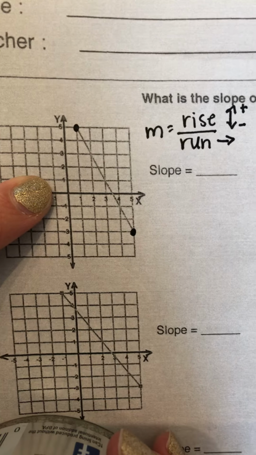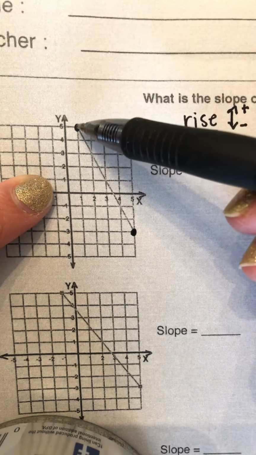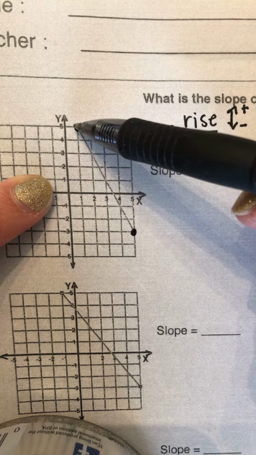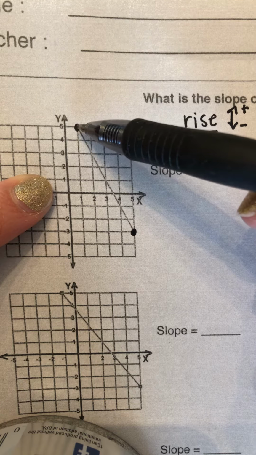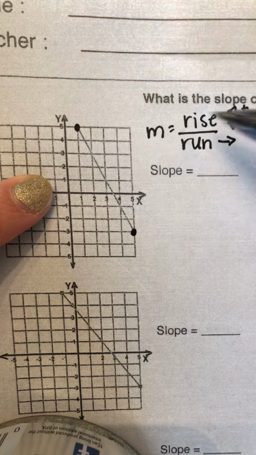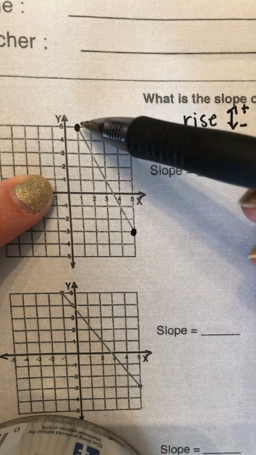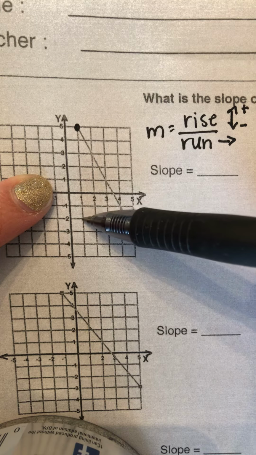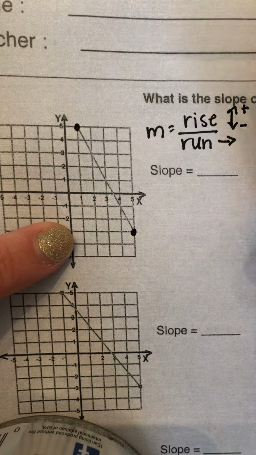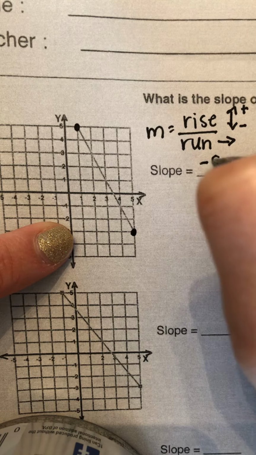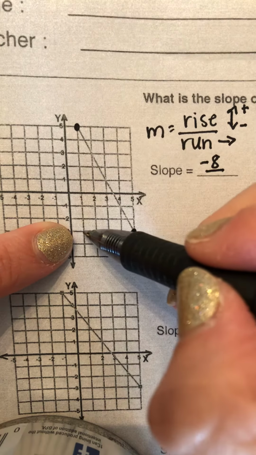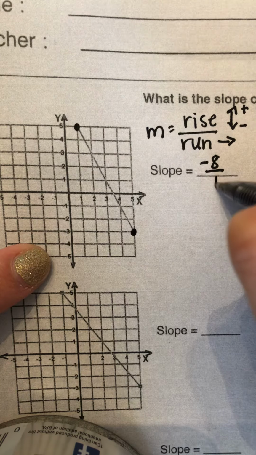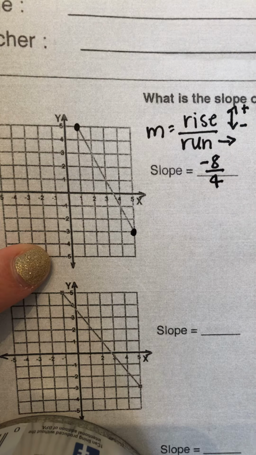So if you'll remember that, what we're doing here is we're going to have to count how far from the left point to the right point. So we're going to start with our leftmost point and count. We can't go up, so we're going to go down. So we'll assume it is negative. 1, 2, 3, 4, 5, 6, 7, 8. So down 8. And then from here we'll count over 1, 2, 3, 4. Negative 8 over 4 is what you should count.